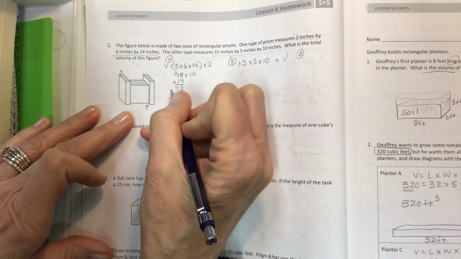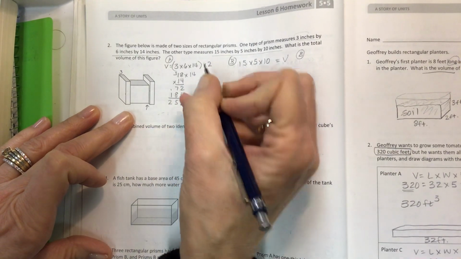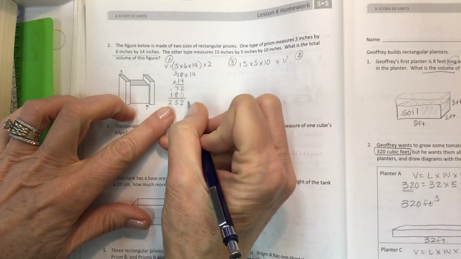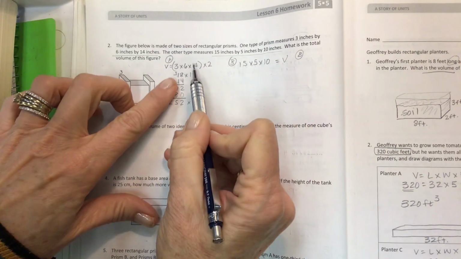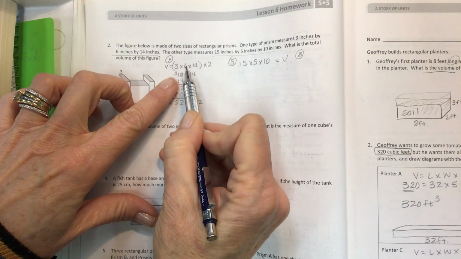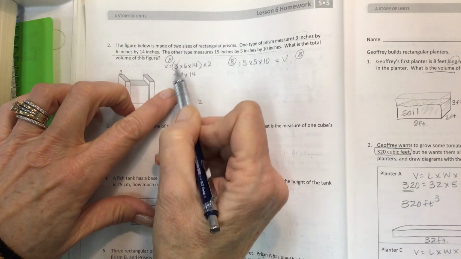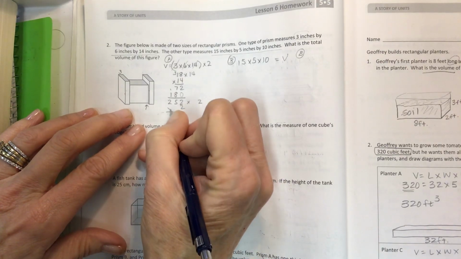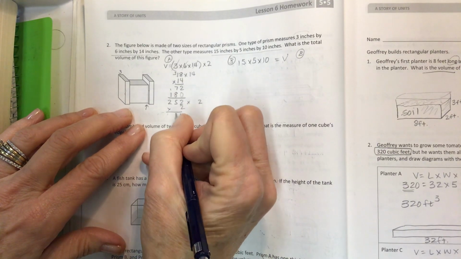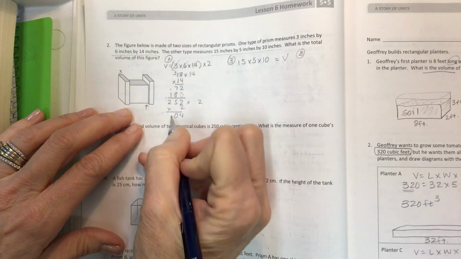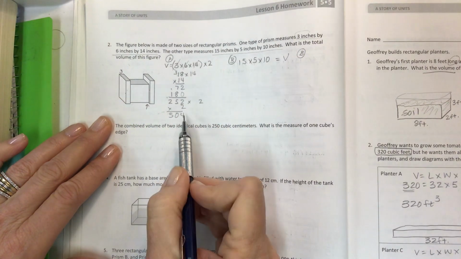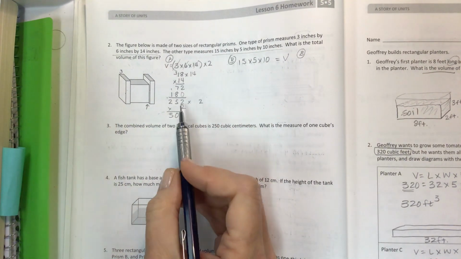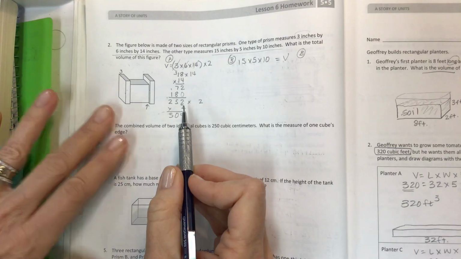8 and 7 is 15. Carry this, 252. But we're not done. You have to multiply that by 2, okay, because we've multiplied these two. Now we multiplied by that one, so we're done, done, done. Not done. Got to bring it down. Keep going. 2 times 2 is 4. 2 times 5 is 10. Carry. 2 times 2 is 4 plus 1 is 5. So that is our total volume of both blocks A.